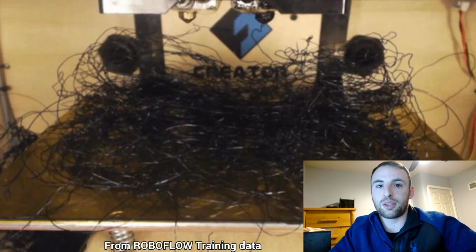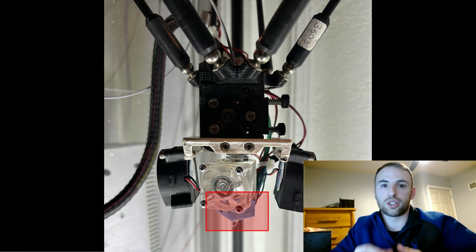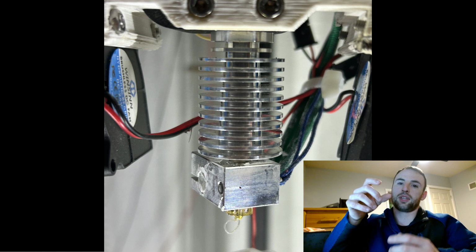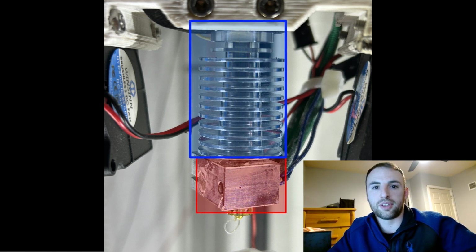To understand exactly why this failure mode is so detrimental to 3D printers, let's take a closer look at exactly how the printer works and the print head. So the section highlighted in red is considered the hot portion of the print head, and the section highlighted in blue is considered the cold portion of the print head. When the fan stopped working, we lost cooling, and the heat from the hot section started to creep up to the cold section. If we pop off that fan and zoom in, we can see it a little more clearly.